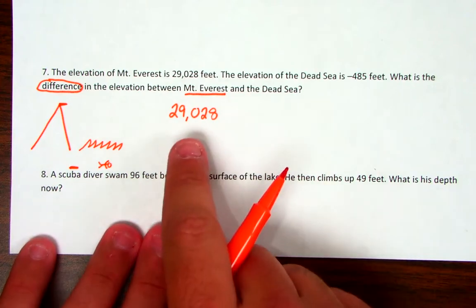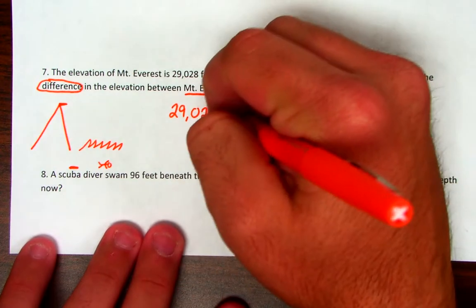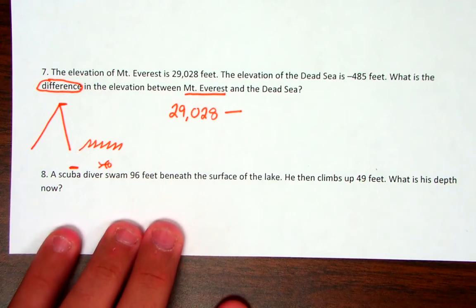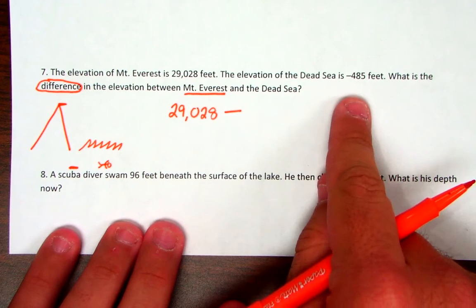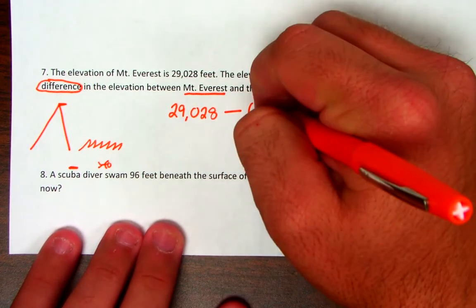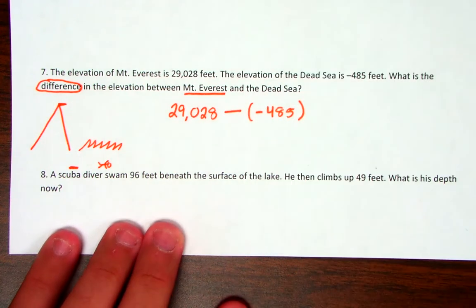So I'm going to take the height of Mount Everest and I'm going to subtract it from the depth of the Dead Sea. Well, the depth of the Dead Sea is negative 485 feet. Well, now we can do our math.